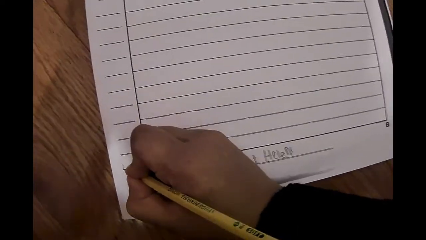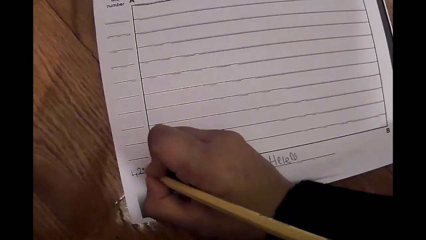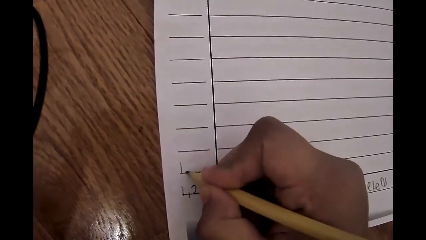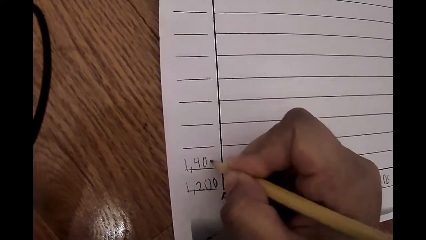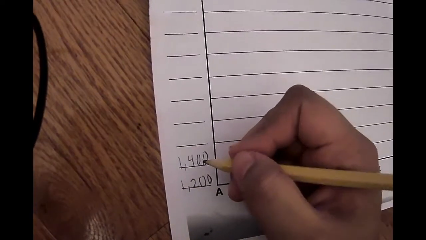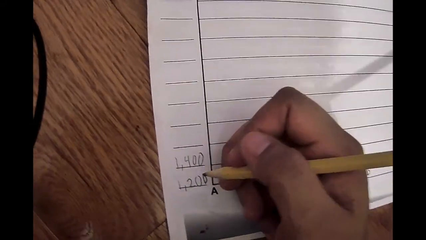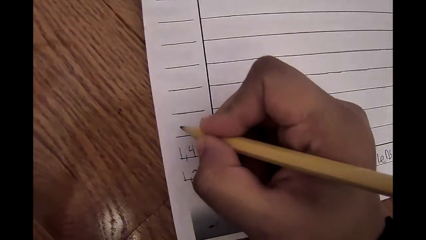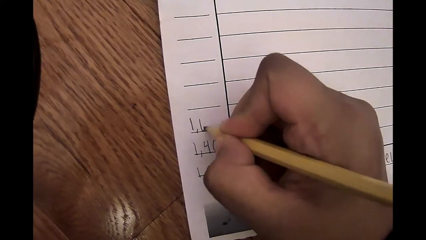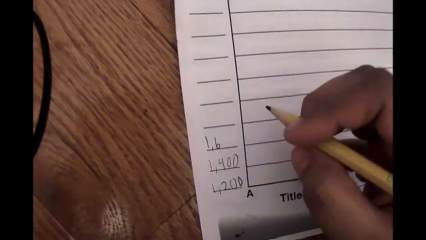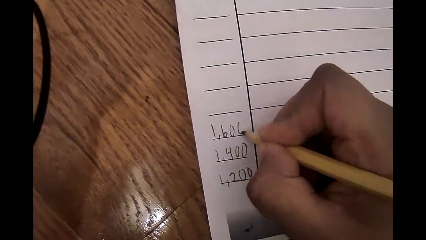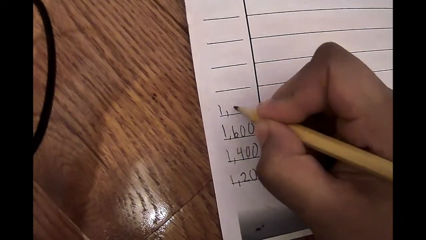So our first one is going to be 1,200. Our next line up is going to be 1,400. Our next one up is going to be 1,600, 1,800.